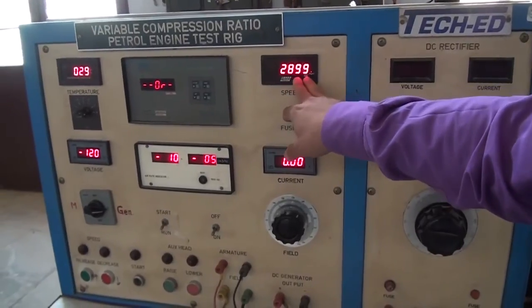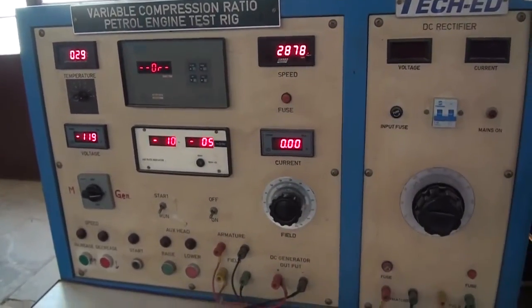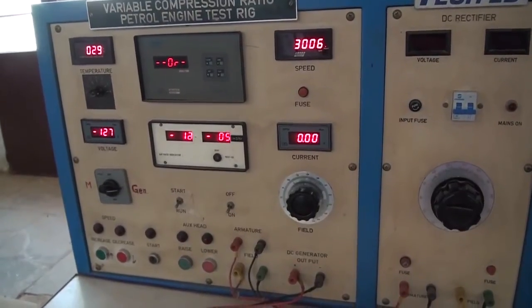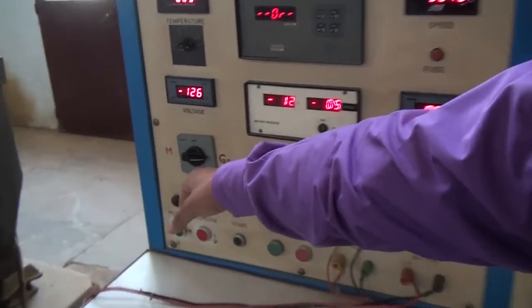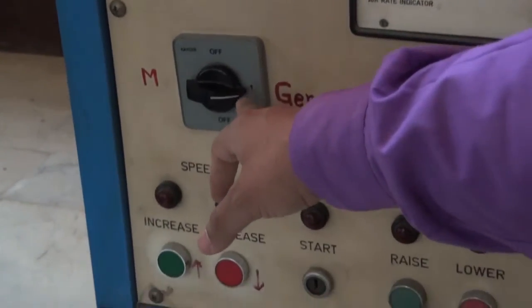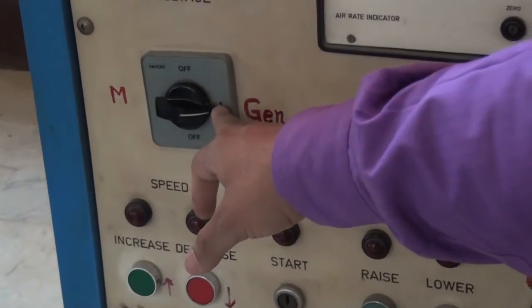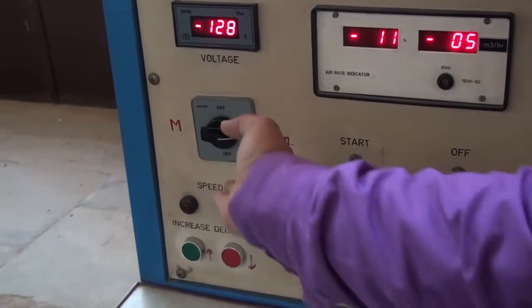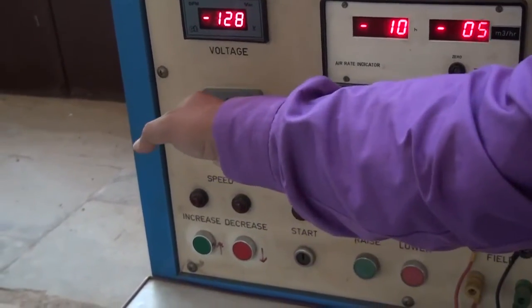The RPM is near to 2800, although this fluctuation is going on. So right now this condition is a no load condition. You see this knob, this is on generator mode. So this is the first set of the reading. When we do it on motor mode, this knob should be on the reverse hand side.